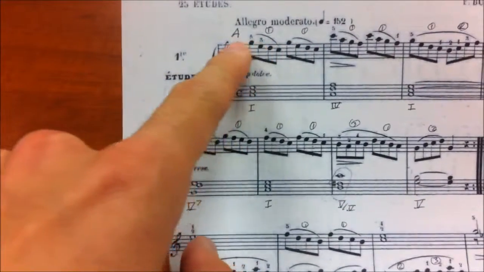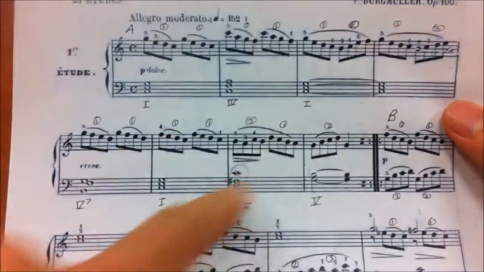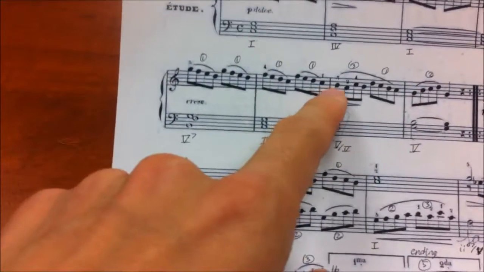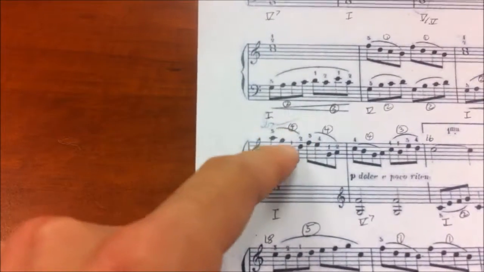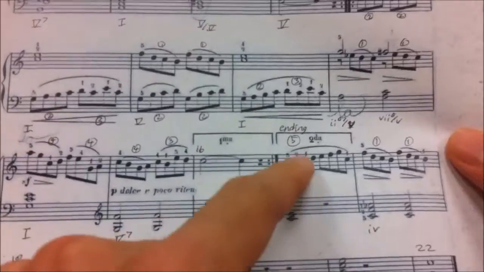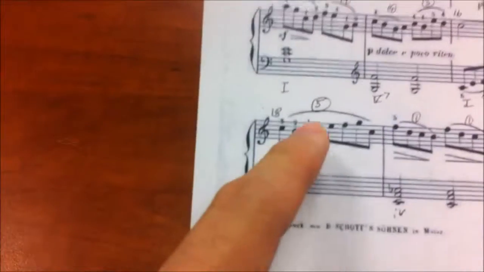Contour number 1 is a downwards contour. Contour number 2 is an upwards contour. Contour number 3 is this little zigzaggy contour. Contour number 4 looks like a cambiata. Contour 5 is exactly this. It only happens twice throughout the piece, in measures 16B and 18.